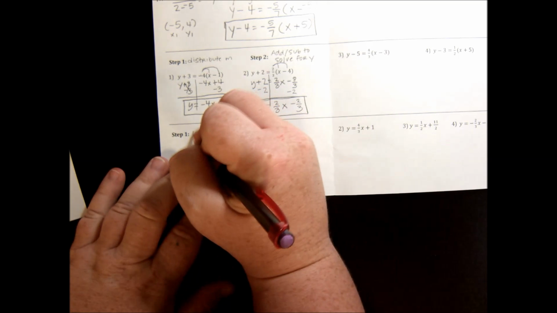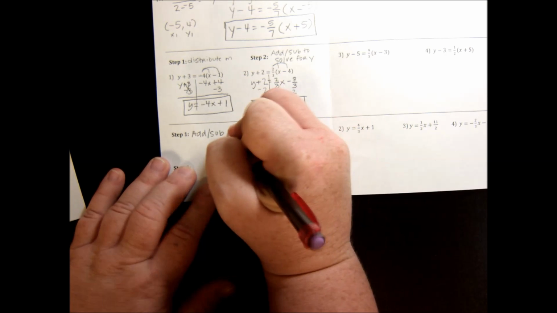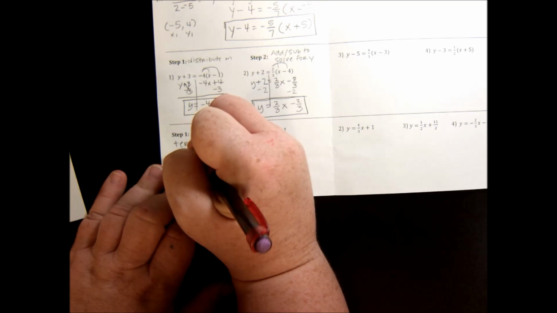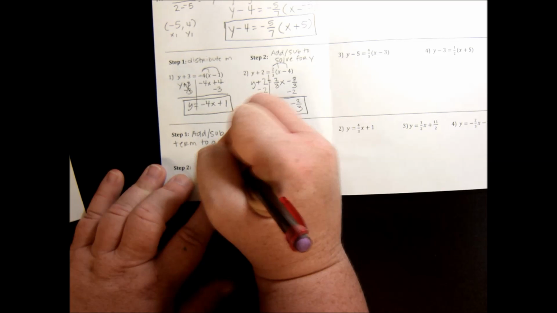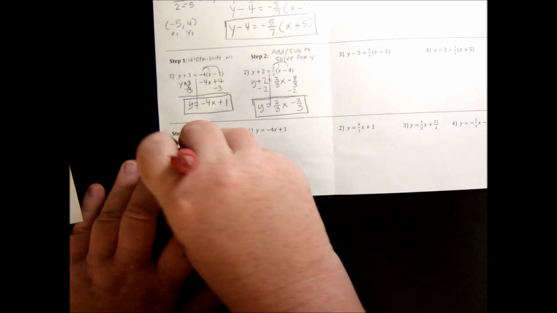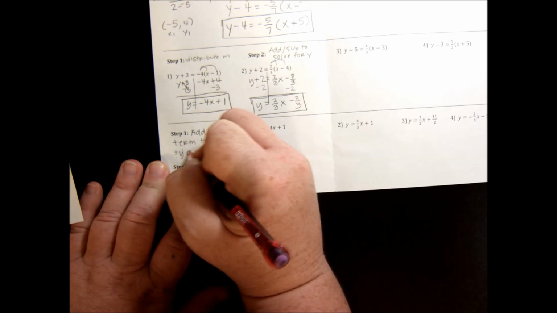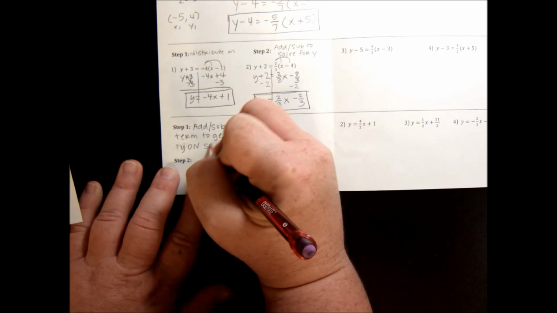The first step that we're going to do is add or subtract the x term to get x and y on the same side.